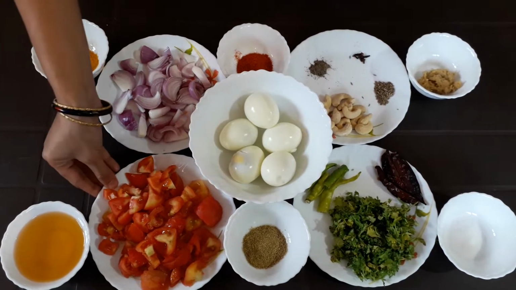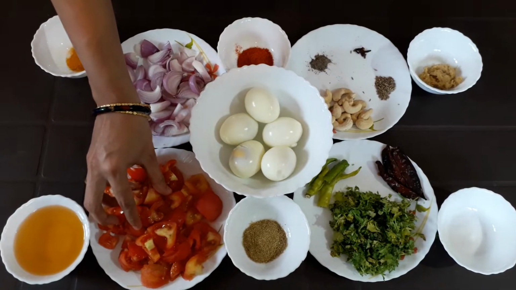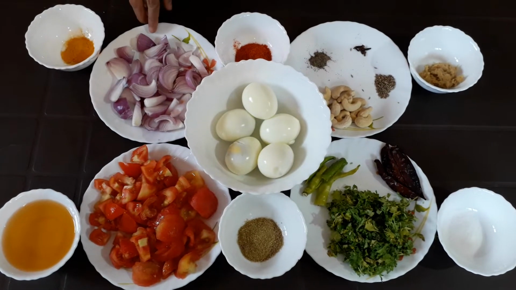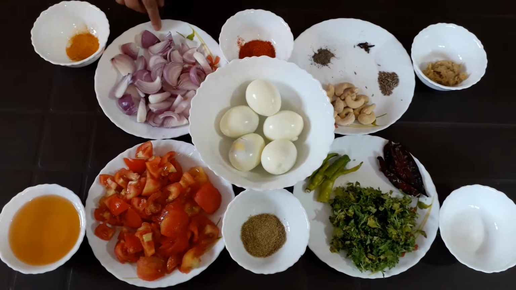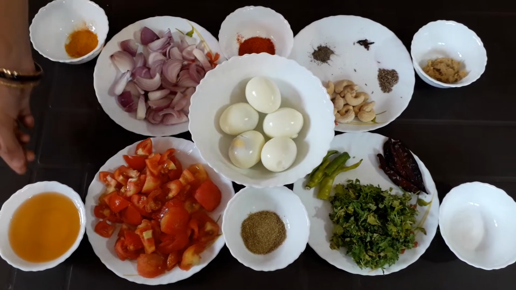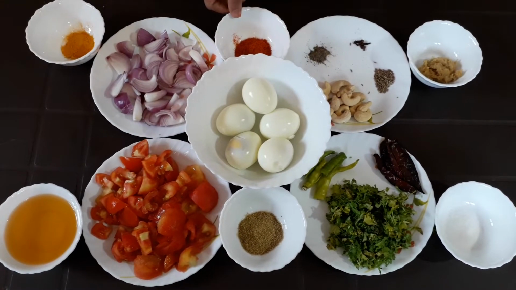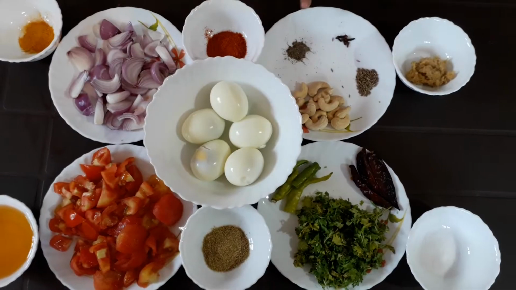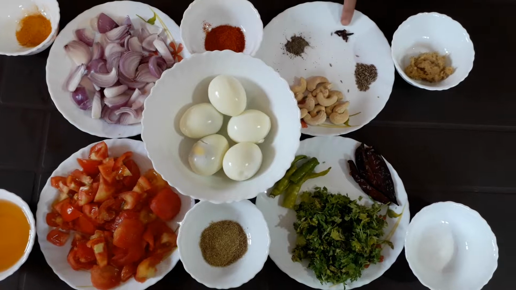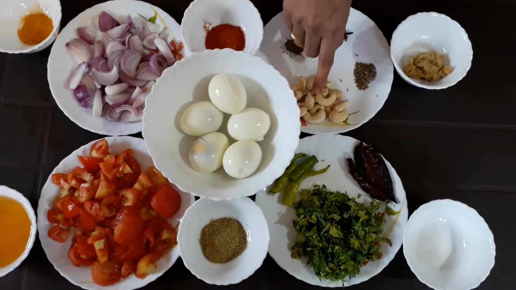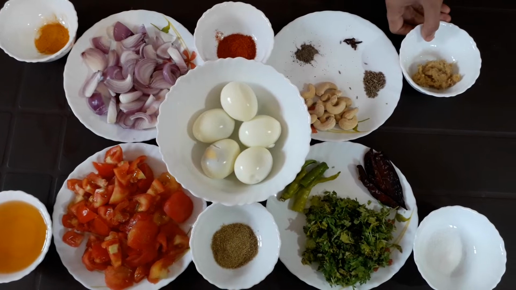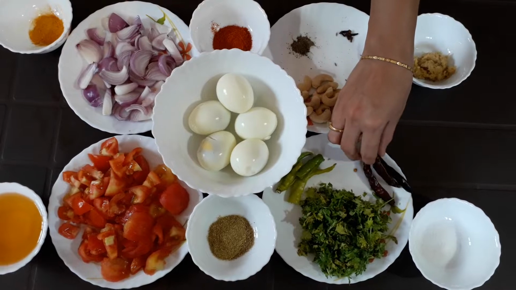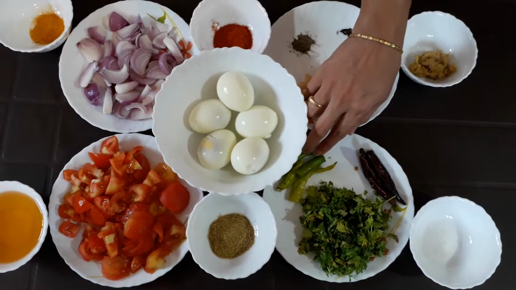I have taken tomatoes. I have boiled the tomatoes and removed the peel like this and cut into small pieces. And next onions, I have taken 3 to 4 onions, turmeric powder half spoon, oil, red chili powder, coriander powder 1 spoon, half spoon pepper, 3 to 4 cloves, jeera and cashew nuts, and 1 spoon of ginger garlic paste, salt, coriander leaves, and 3 to 4 red chilies and green chilies of 2 to 3.